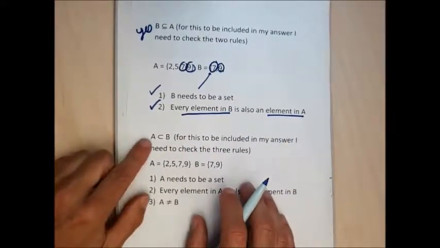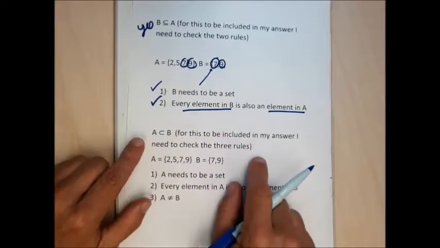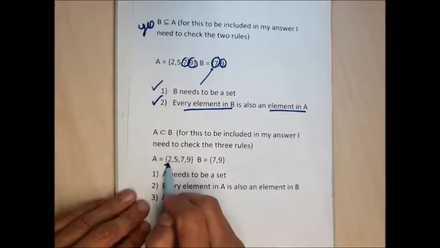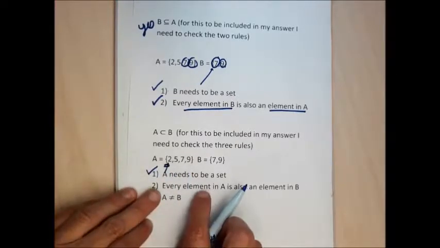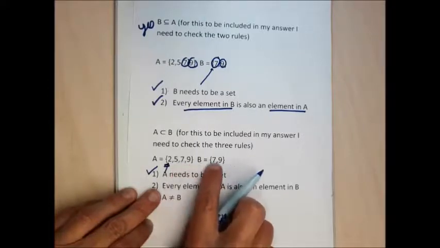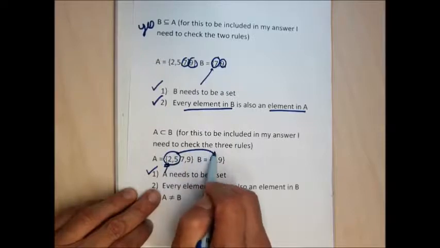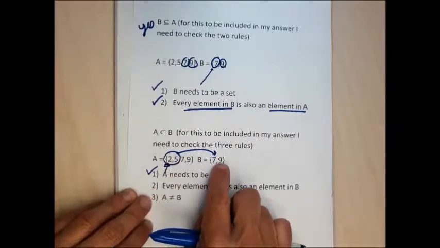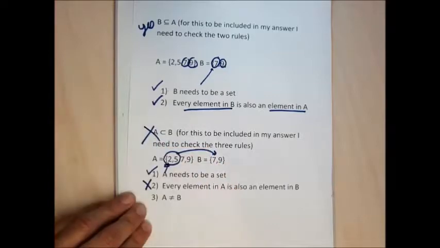Now when I look for proper subsets, first I'm going to check to see if A is a proper subset of B. For A to be a proper subset of B, there's 3 rules. A needs to be a set. It's in set braces, so that rule is satisfied. The second rule, all 4 elements in A also have to be elements in B. This is the rule that's violated because there's 2 elements in A that aren't in B. This rule is violated. I'm not going to put that symbol in my answer.